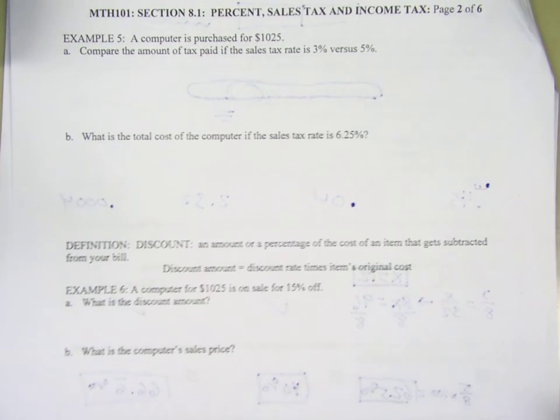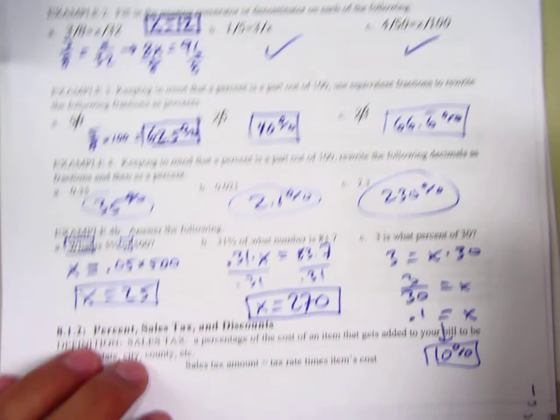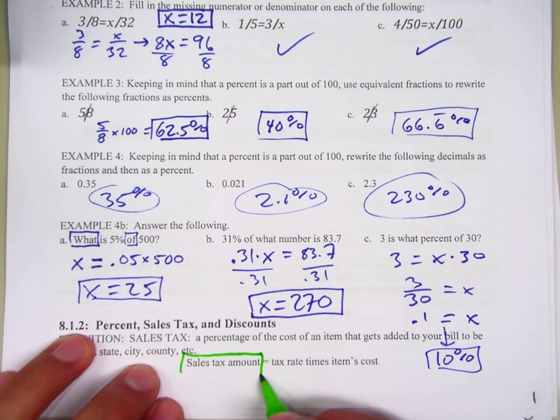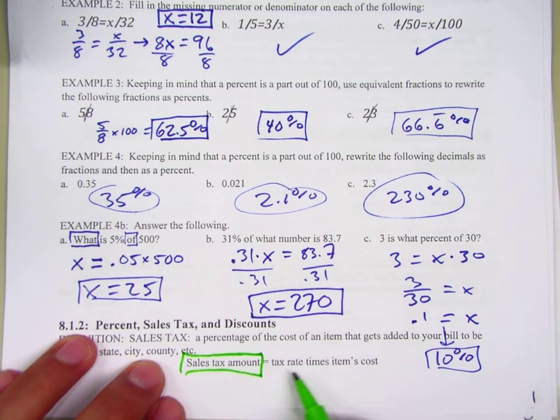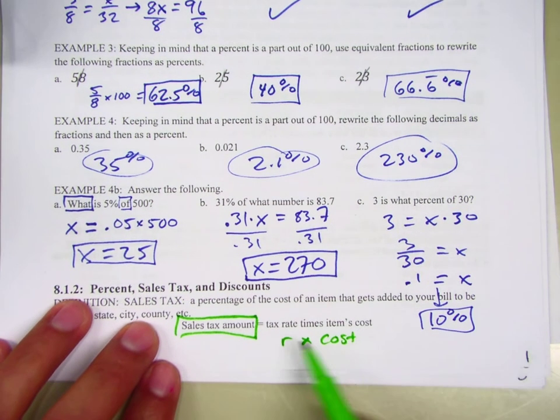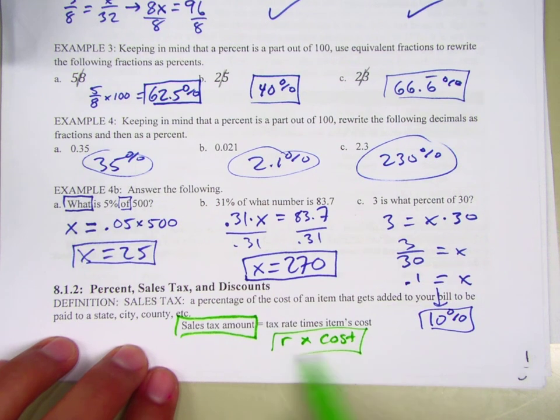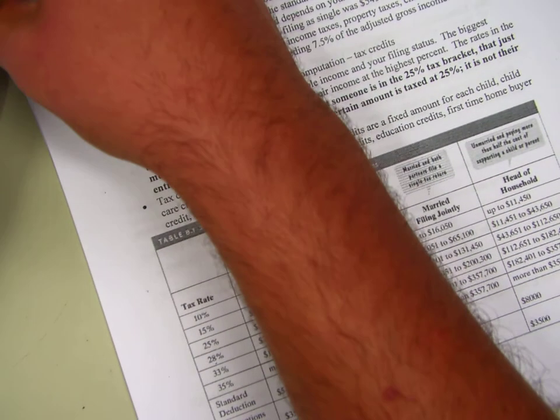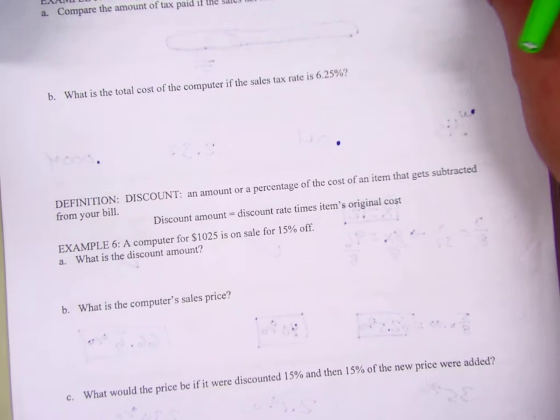All right, so sales tax. I think the definition is actually on the bottom of the first page, but the sales tax amount is whatever the tax rate is times the cost. Okay? So when you're asked for what is the sales tax, you're looking for a dollar amount. What total tax are you paying? So let's look at example 5.